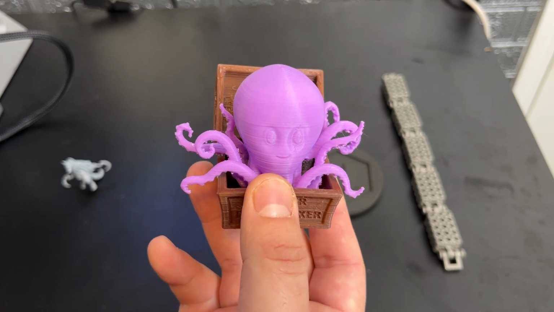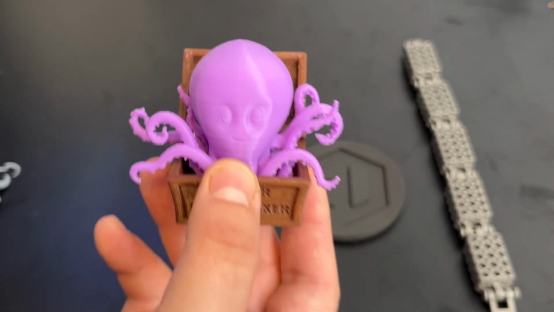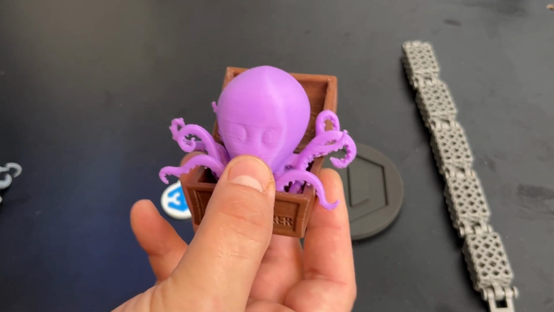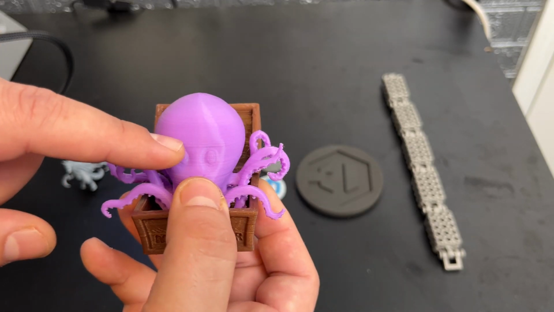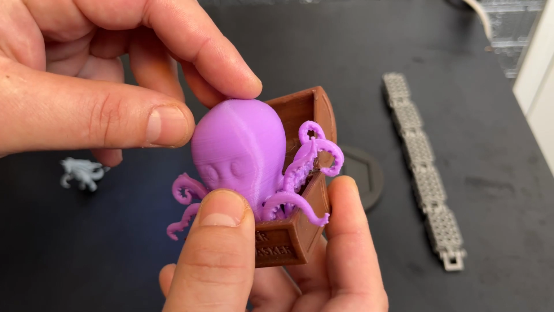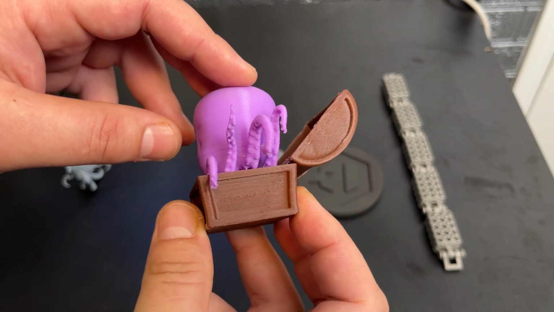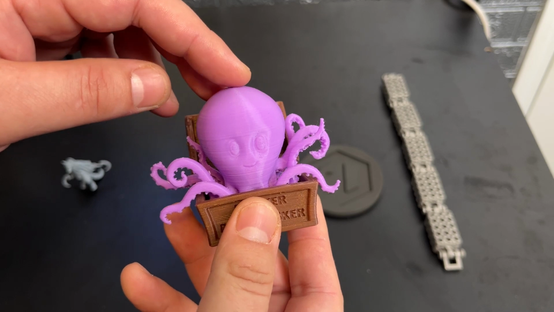It's good for initial prototyping, but as mentioned, you would have to fine tune your settings to get it to work in a strong way. Because of the nature of how it prints, it's laying down little strings of filament, kind of like a glue gun in layers. So depending on which way you orient it, it'll give you stronger or weaker parts.